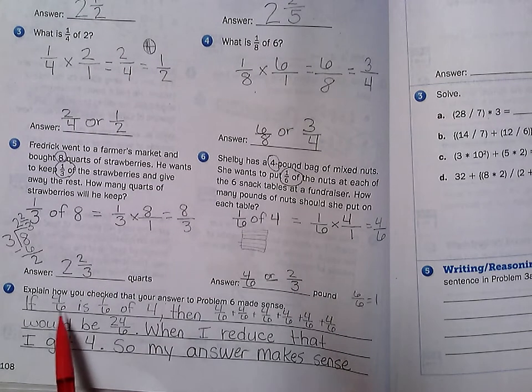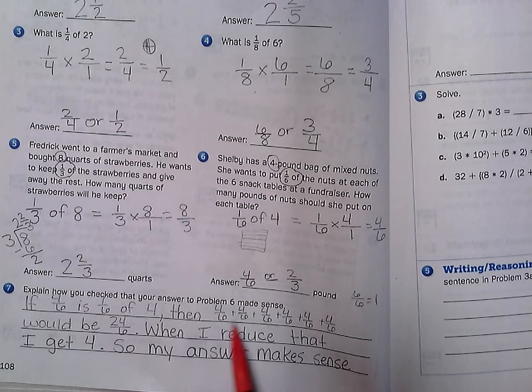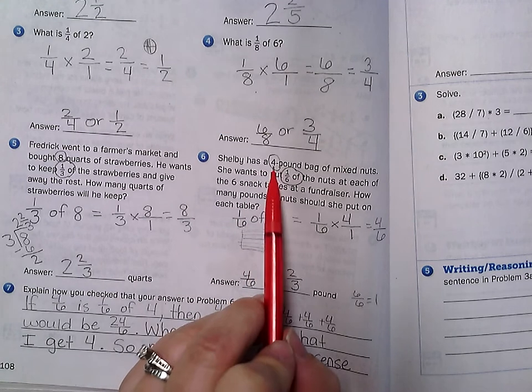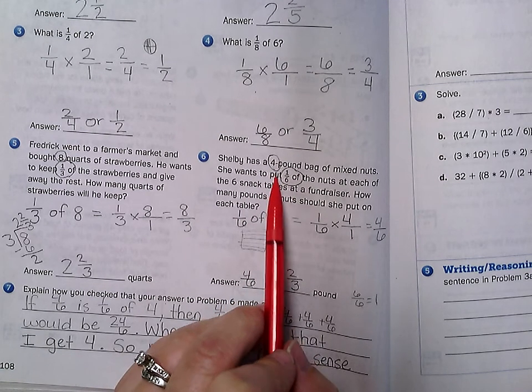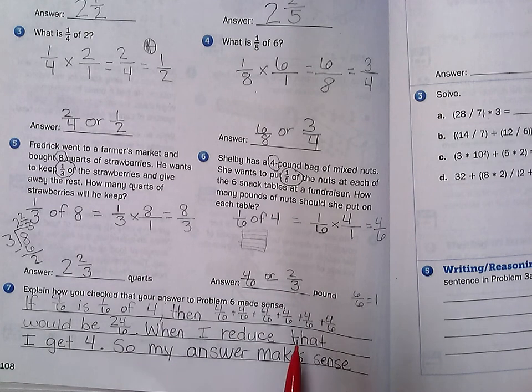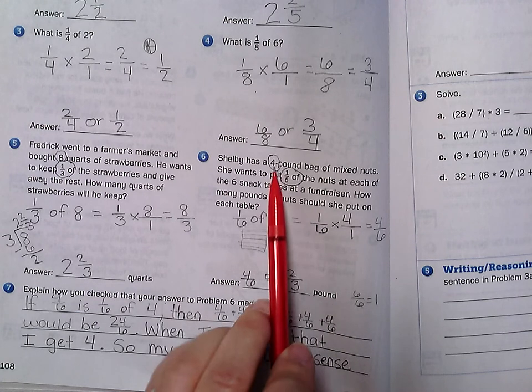So if 4/6 is a sixth of the 4-pound bag, then when I add all those 4/6 together, I would get 24/6. And when you reduce that, if you set it up as a division problem, 24 divided by 6, you would get 4. And 4 is how much we started with. We had a 4-pound bag. I know that sounds a little confusing. But if you're adding up all the fraction pieces and then you reduce, you should get the number you started with.